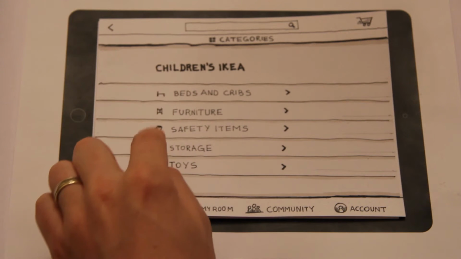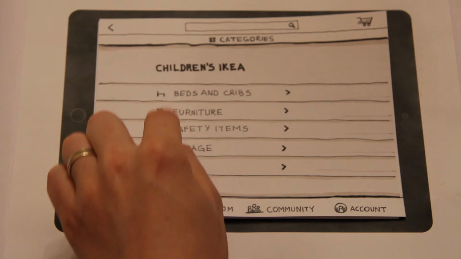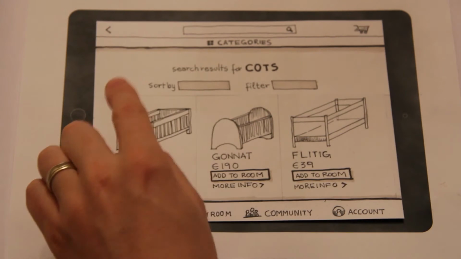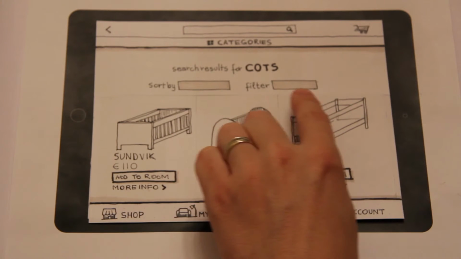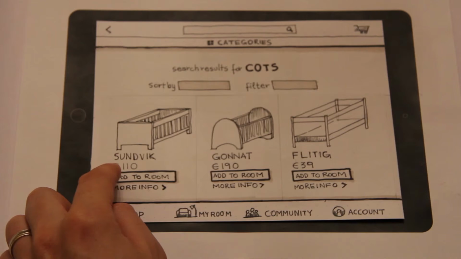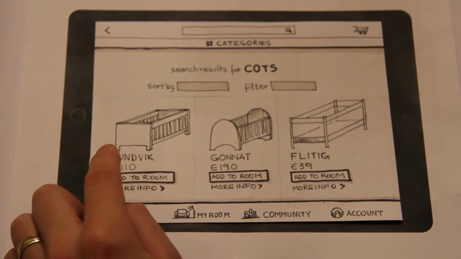Once in Children's Ikea, the user sees all subcategories of this section. The user selects Beds and Cribs. In Beds and Cribs, the user can still sort and filter to better find the product they're looking for. The user can choose Add the item to the room or View more information.